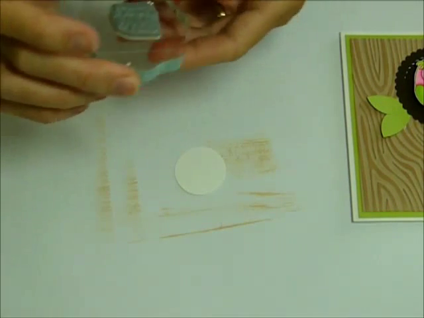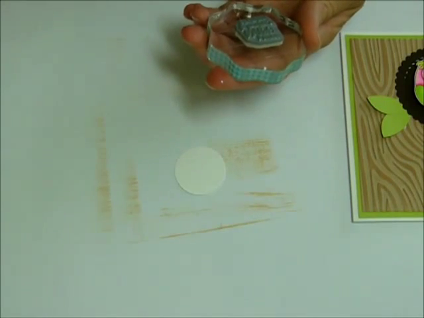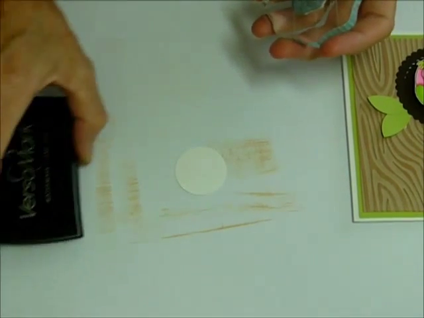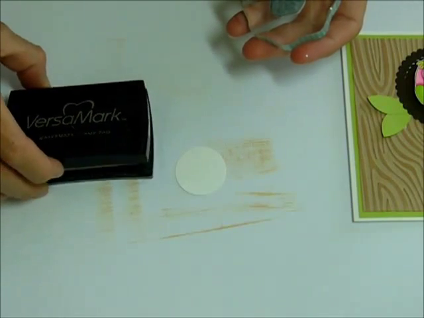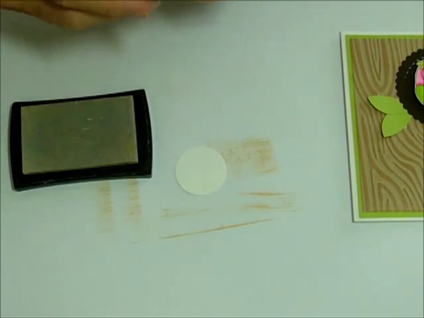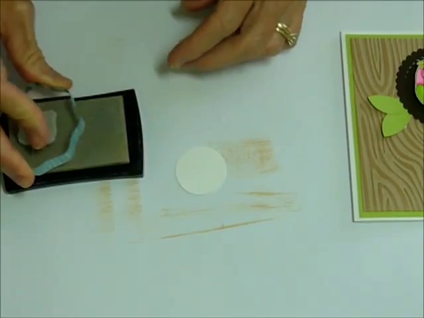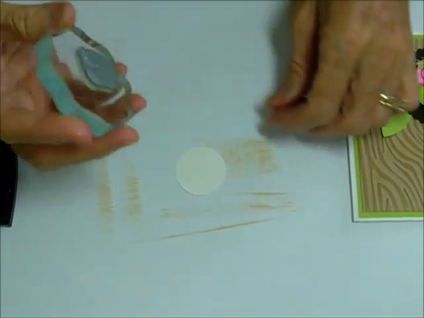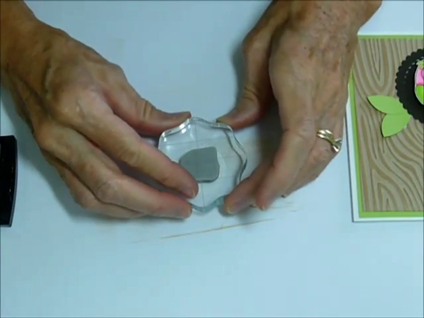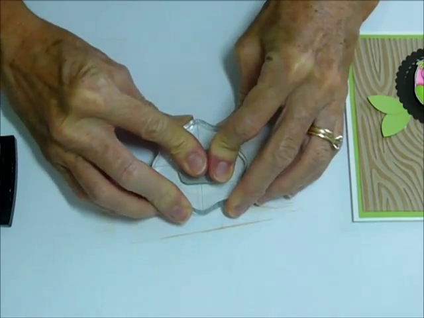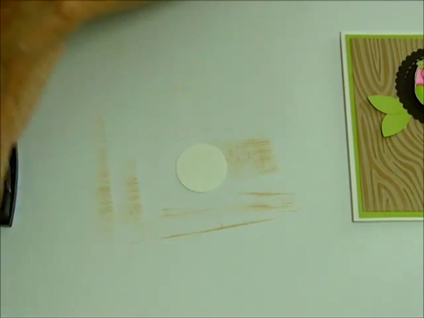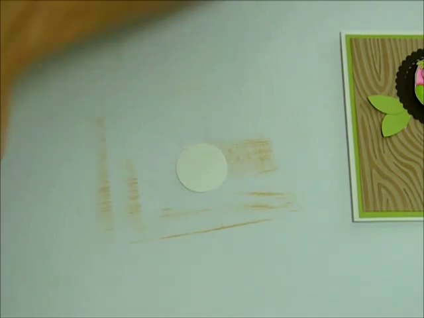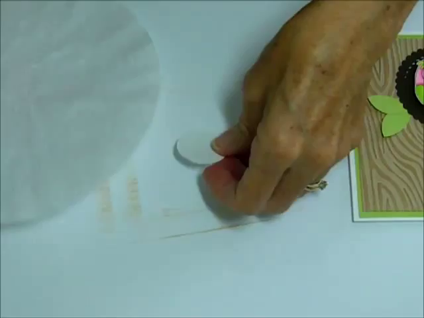And I am using Guess Who's Having a Birthday, and I'm going to emboss it with, or stamp it with Versamark and emboss it with the pear embossing powder. Now you might choose to do one of the other sentiments, that's fine. You can customize it to your desires.